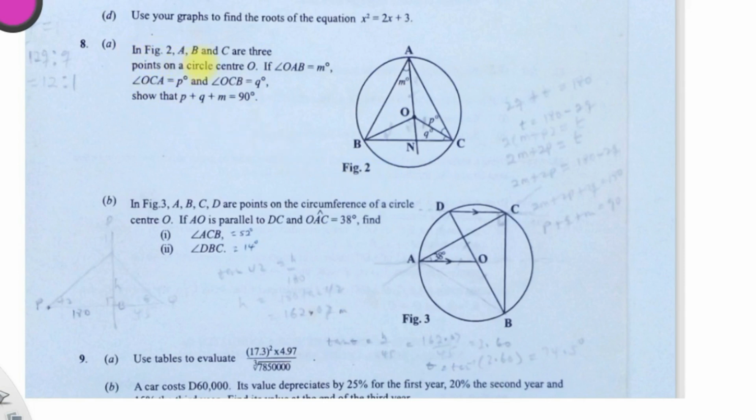It says that in figure 2, A, B, and C are 3 points on a circle center O. So A, B, and C are 3 points on this circle with center O. If angle OAB is equal to M degrees, angle OCA is P, and angle OCB is Q, show that P plus Q plus M is equal to 90 degrees. So this is question number A, our first question.